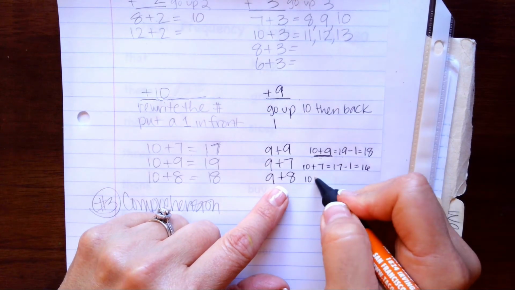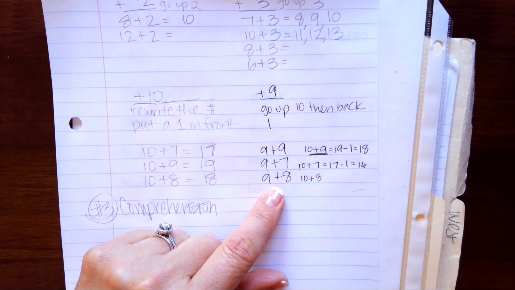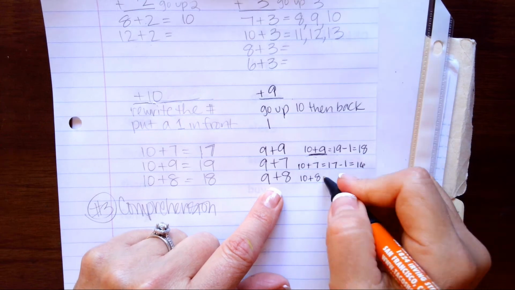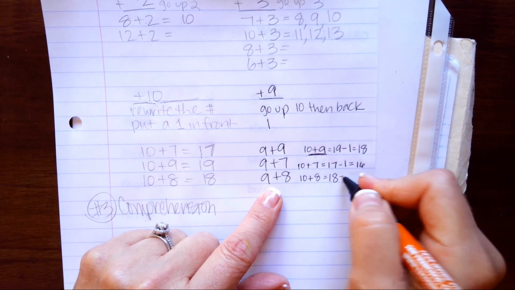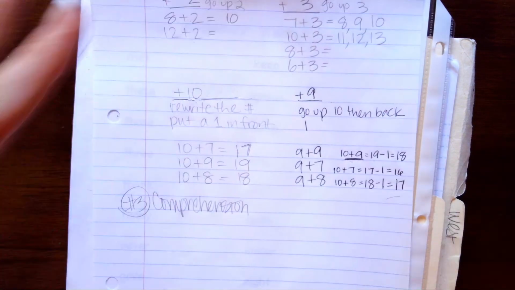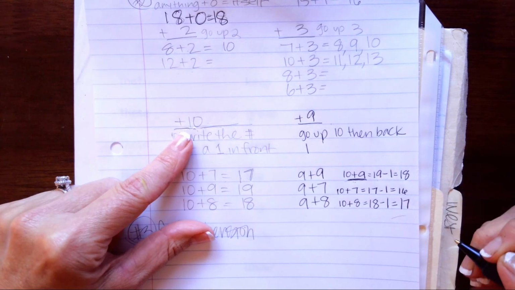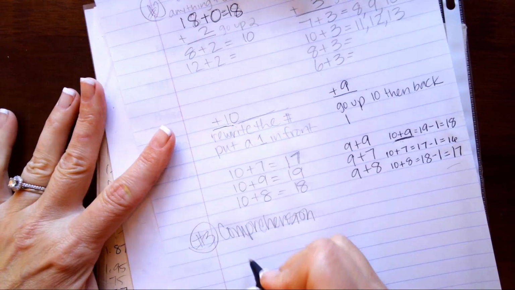10 plus 8 is what we're going to use for 9 plus 8, because 10 plus 8 is super easy for me to do. 10 plus 8 equals 18 minus 1 equals 17. Now here's the cool thing. If I know what plus 10 is, I can figure out what plus 11 is.